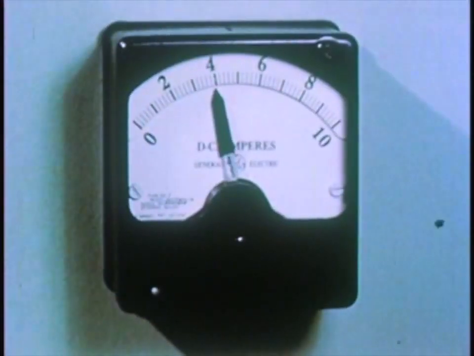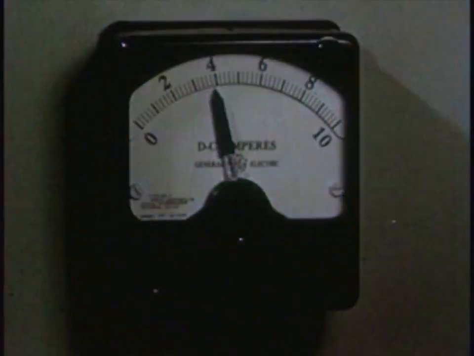Substances in which this takes place are good conductors of electricity. If an outside electric pressure or voltage is applied to a conductor, the electrons will move predominantly in one direction. The effect is that electrons move from the negative to the positive terminal. This is the electric current. The unit of electric current is the ampere.